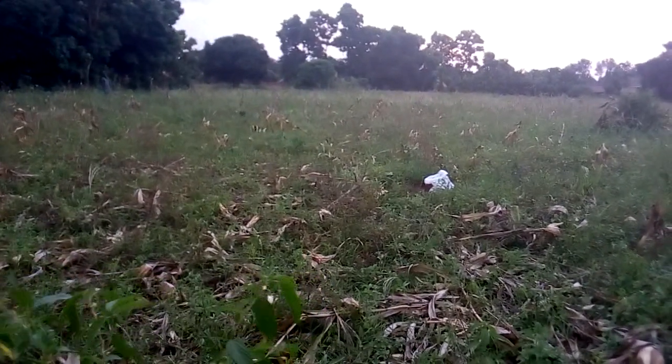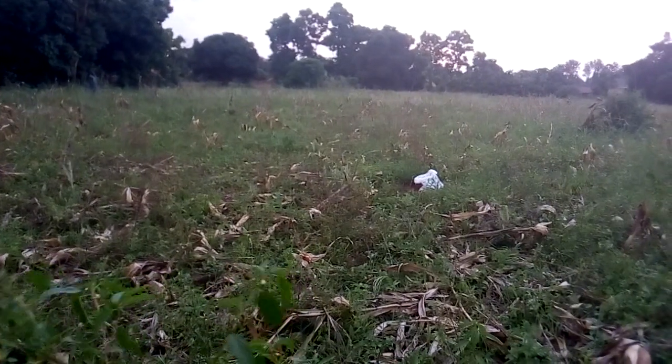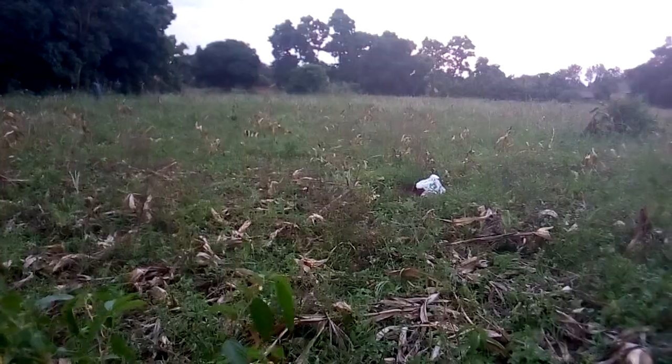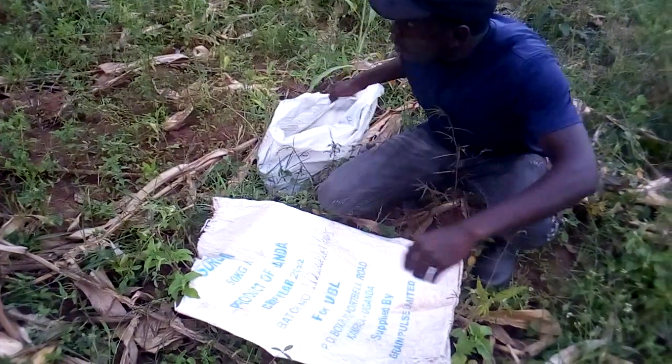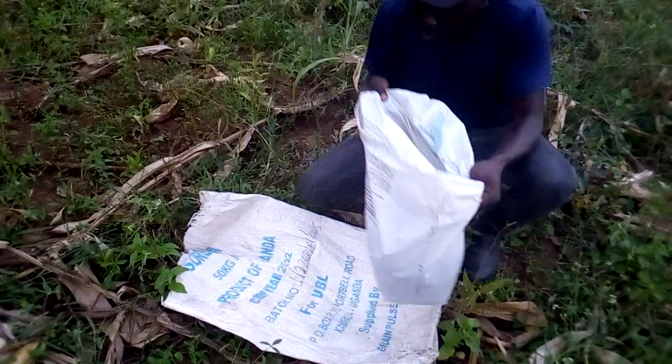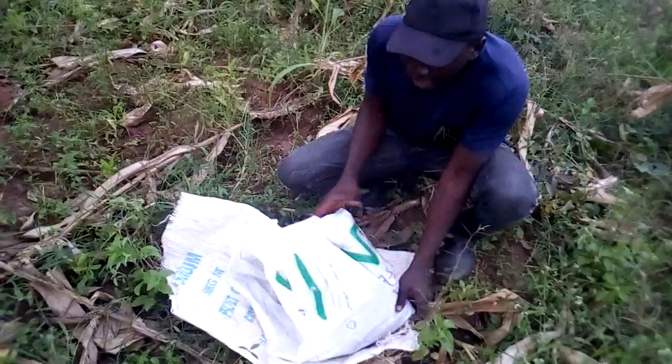So we are now going into the next steps of preparing our samples for laboratory analysis. Out of the samples that we have collected, we are going to empty it into this small sack.